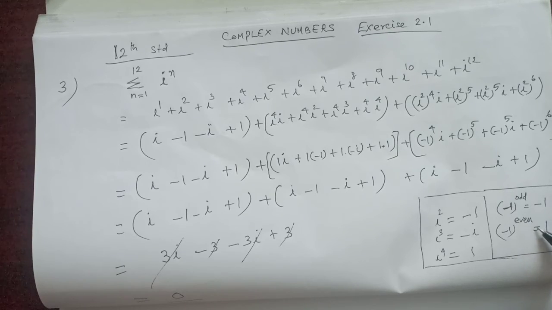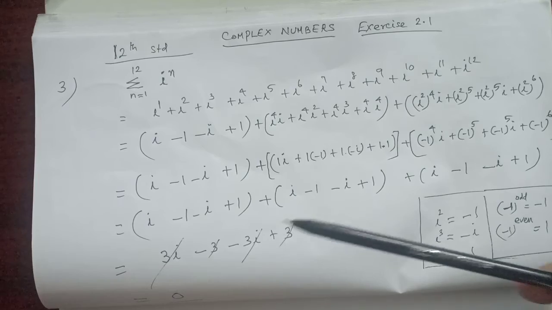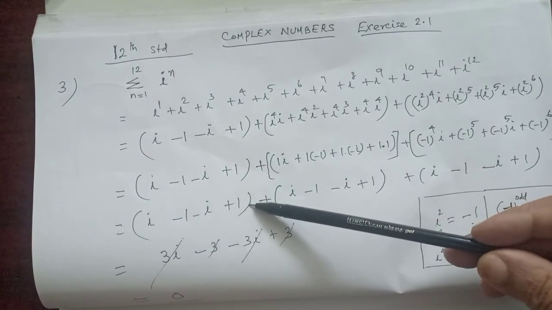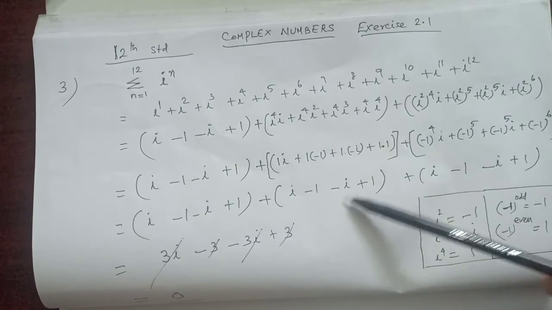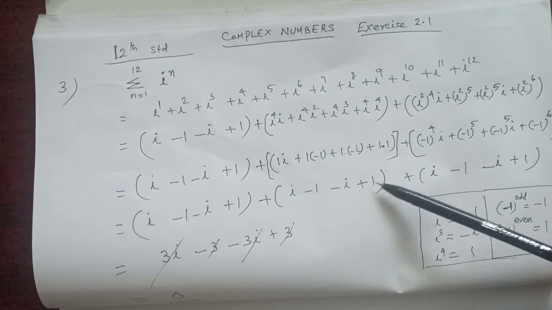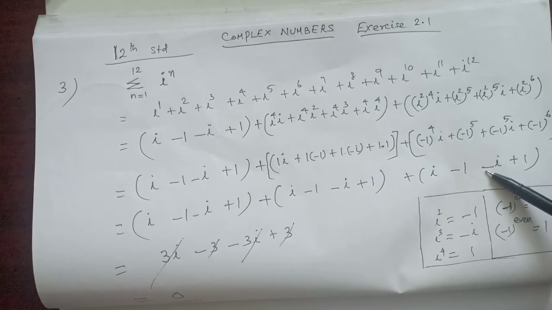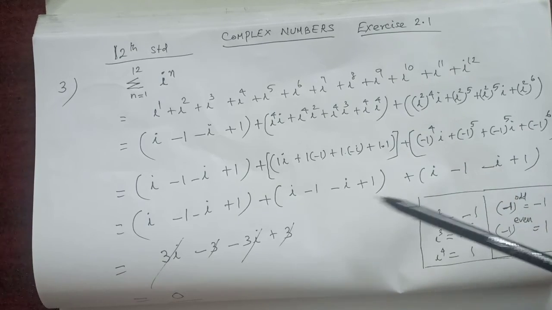Minus 1 to an even power is plus 1, minus 1 to an odd power is minus 1. So the second term is i minus 1 minus i plus 1, and the third term is i minus 1 minus i plus 1.